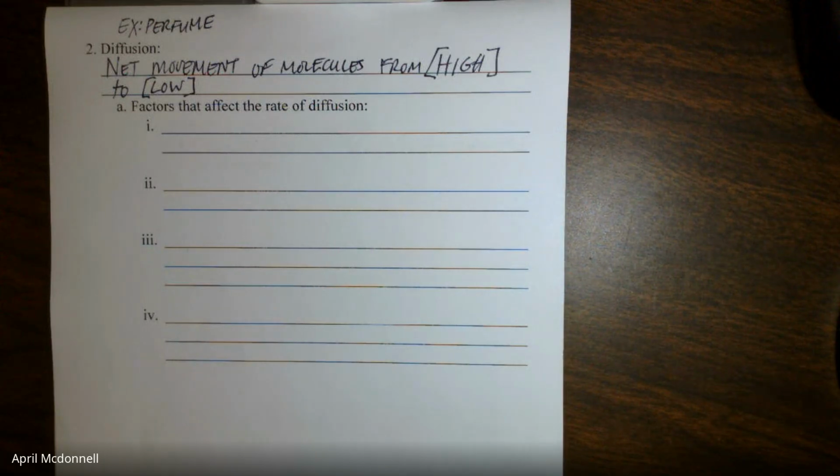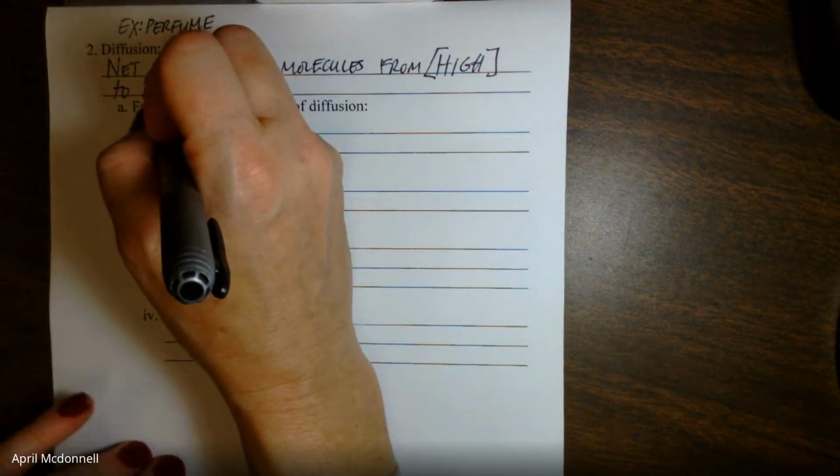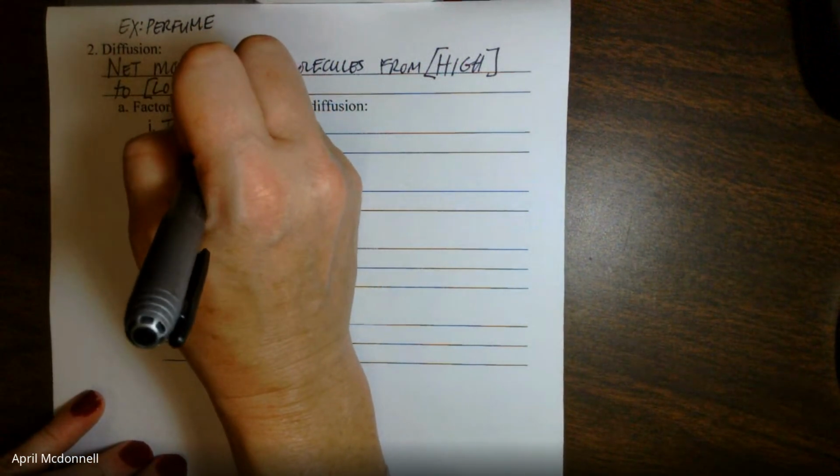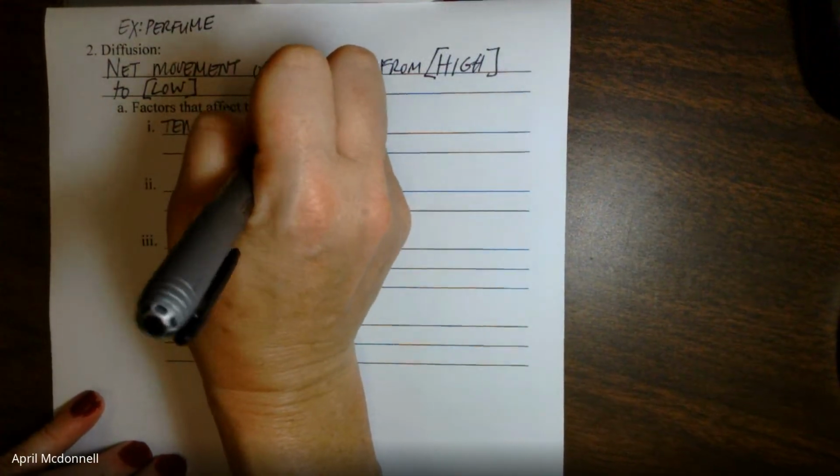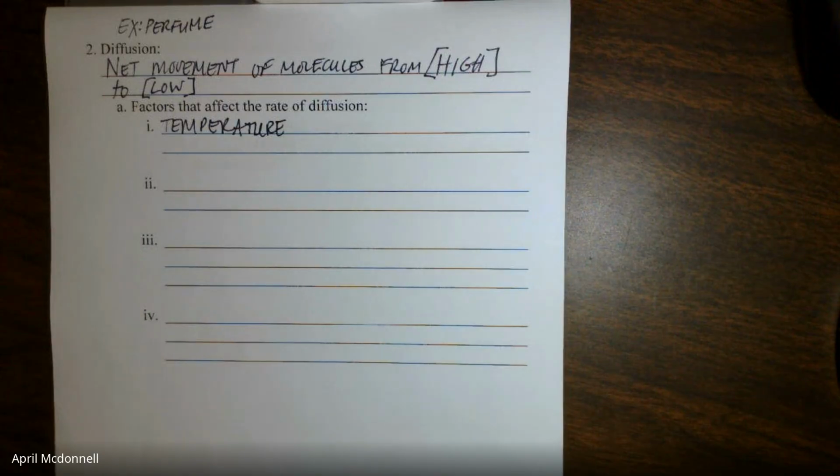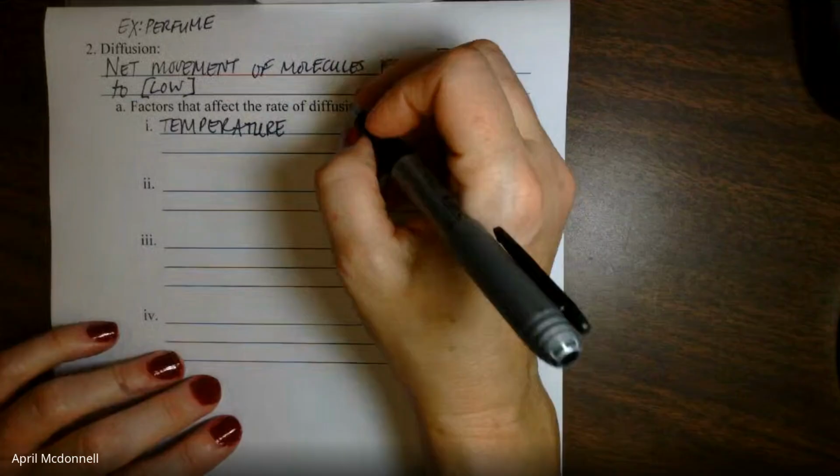There are certain factors in the environment that could affect the rate at which molecules diffuse. Let's talk about the first factor in the environment, temperature. Imagine that you have a pot of boiling water. Do you think the molecules are moving fast or slow as the water heats up? The water molecules are moving faster as the temperature increases. So when there is a high temperature in the environment, molecules tend to diffuse at a faster rate.